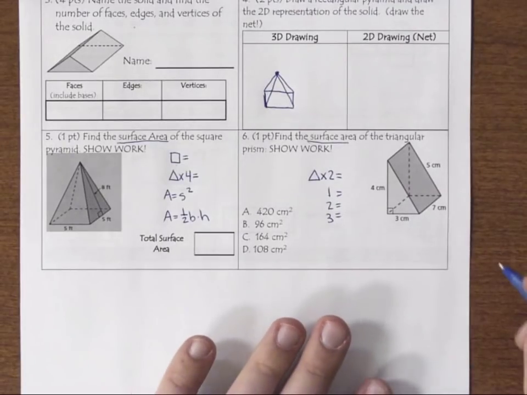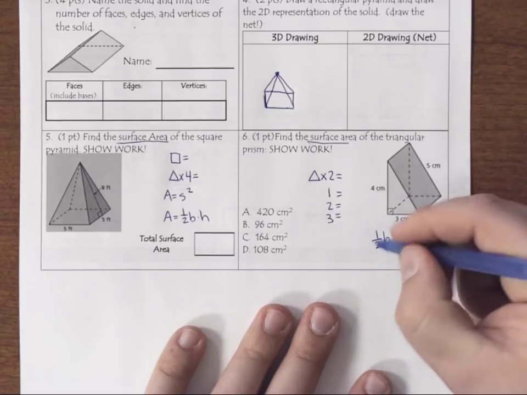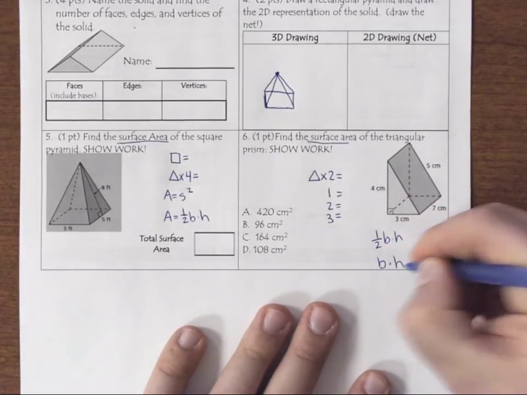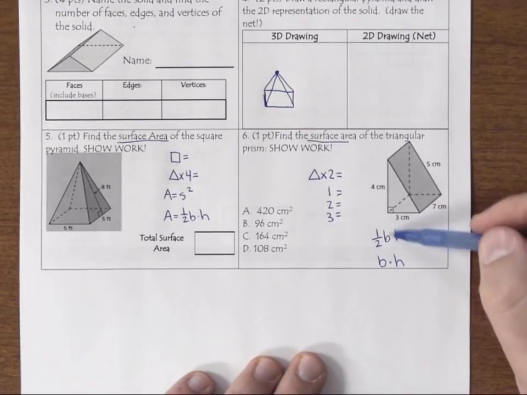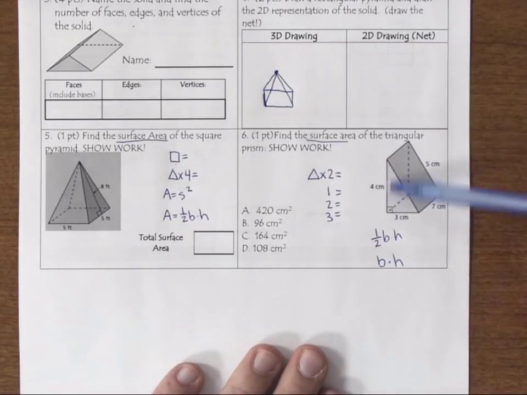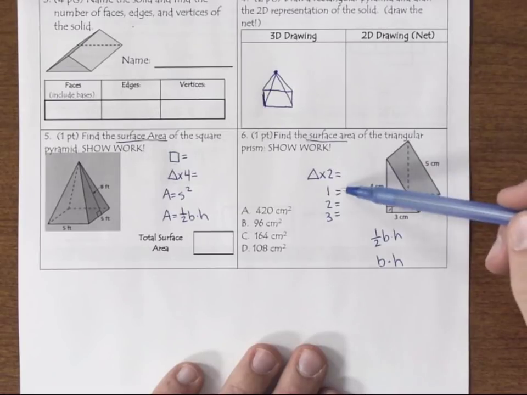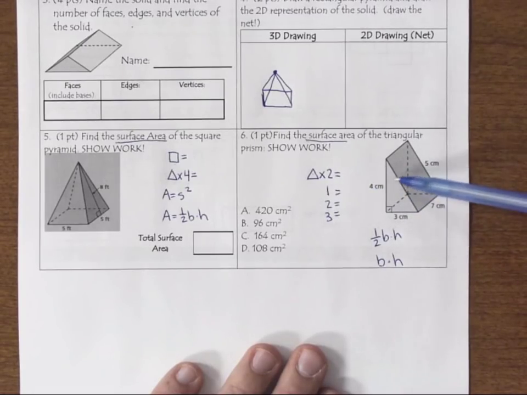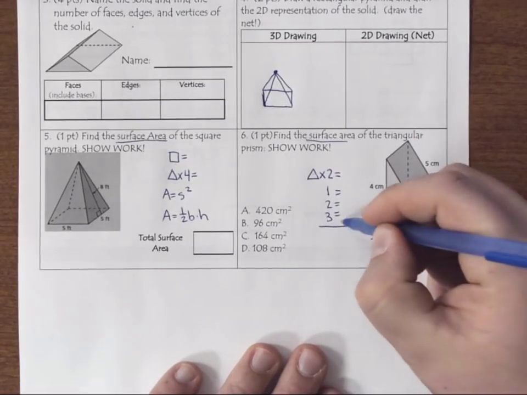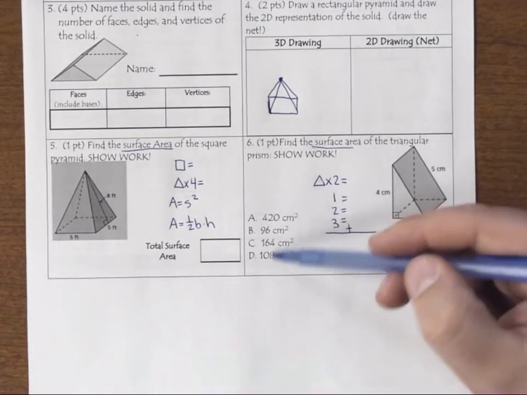Remember, again, to find the area of a triangle, we need 1/2 base times height. And for a rectangle, we need just base times height. So those are the formulas that you will use. Don't forget, area of one triangle times 2 will give you both, and then you need all 3 rectangles, 1, 2, 3. Okay, and then you will add them all up, and that will give you your total surface area, and see which one it matches.